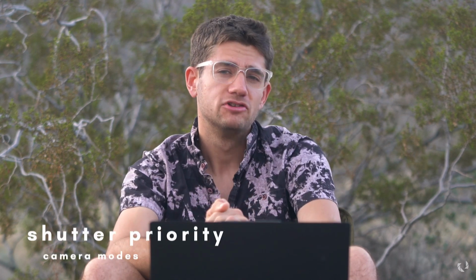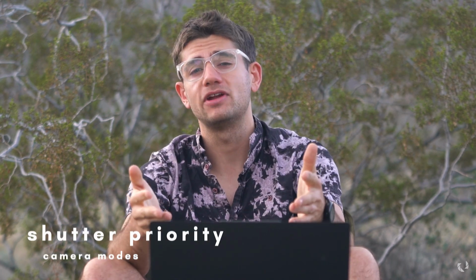The next mode I wanted to go over is shutter priority. So this is similar to automatic mode, except now it allows you to adjust the shutter. So as we talked about in the exposure video, shutter is the amount of motion blur that your camera will intake. So you can set the shutter to 1/2000th of a second or 1 second, and everything else will be automatic within the camera and you don't have to do anything.